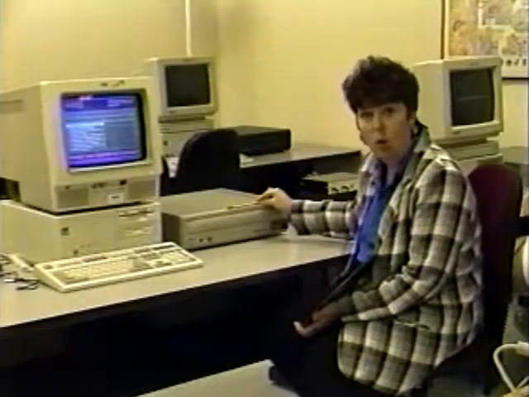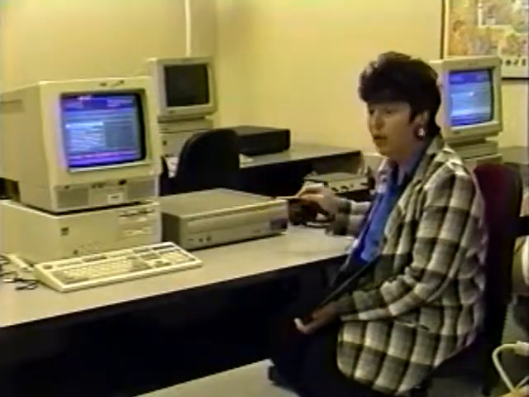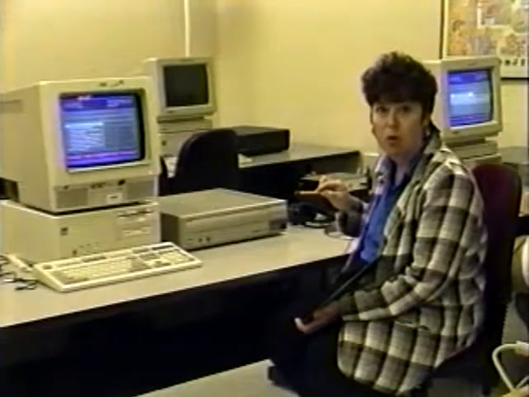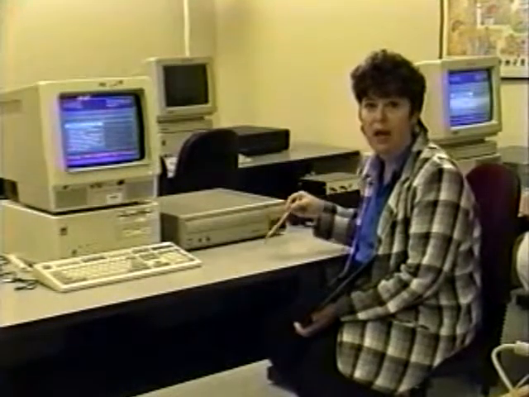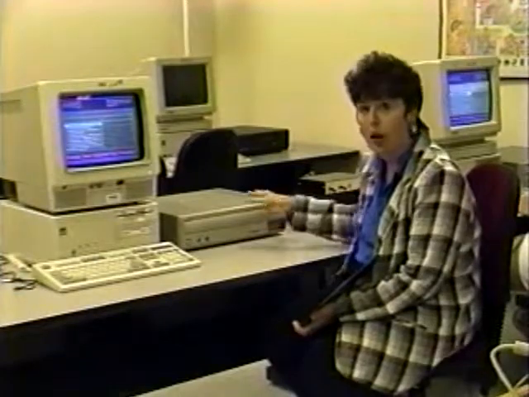What happens with a Laserdisc player is the laser is spinning, the Laserdisc is spinning. When you touch it the first time, it will stop that spinning. And then these older machines will actually automatically eject the drawer. There'll be a time lag between the first touch and when the drawer actually opens.